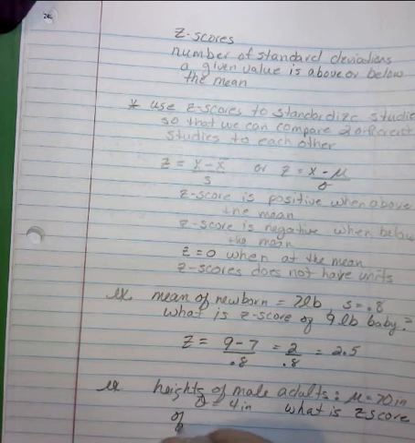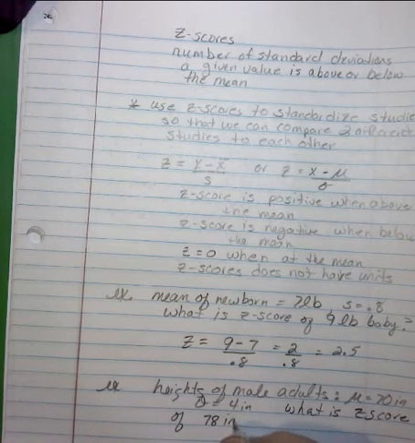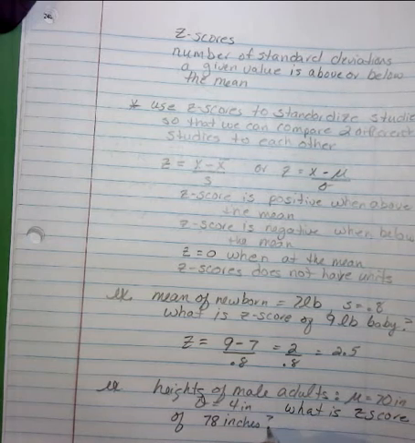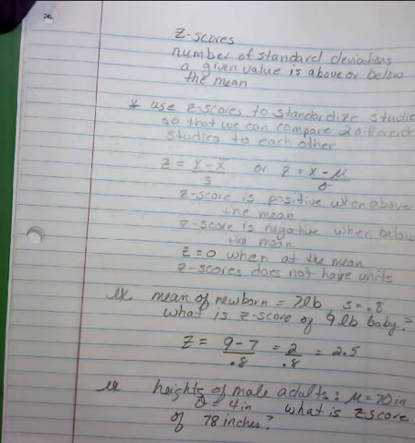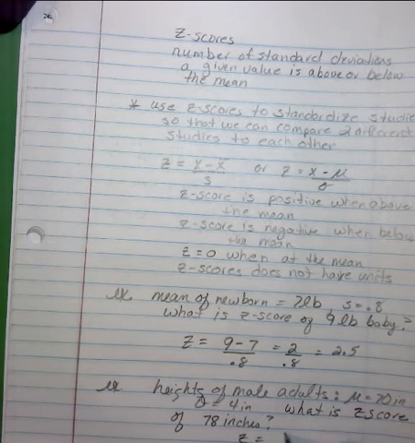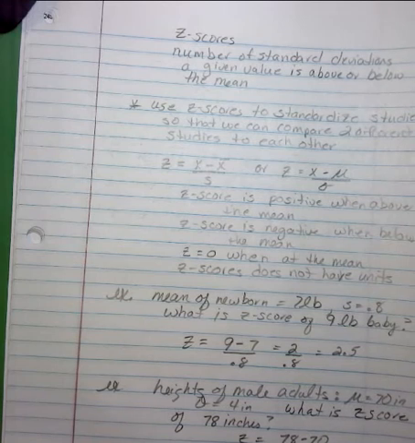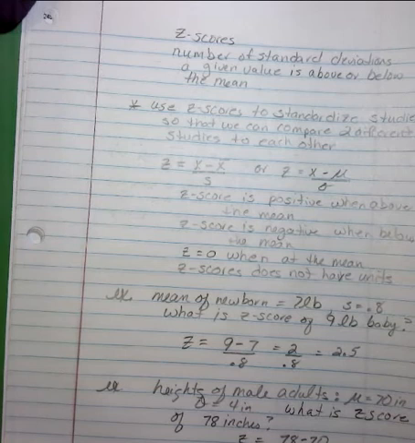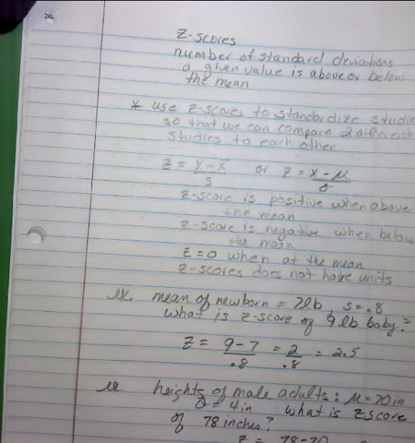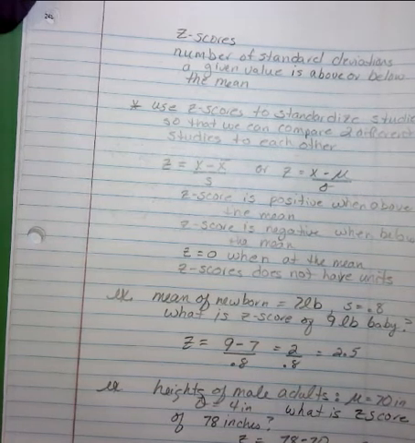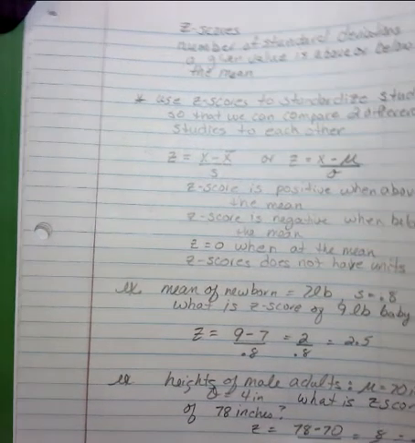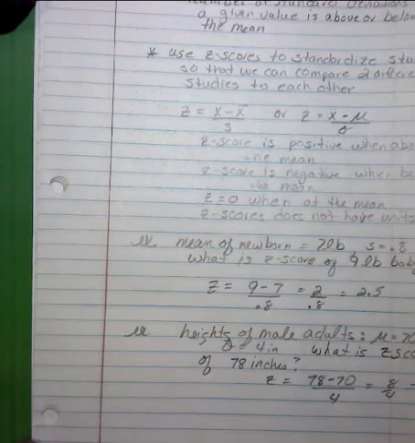What is the z-score of 78 inches? So again, we would use that formula, z equals 78 minus 70 divided by 4. So we have 8 divided by 4, which is 2. So the z-score is 2.